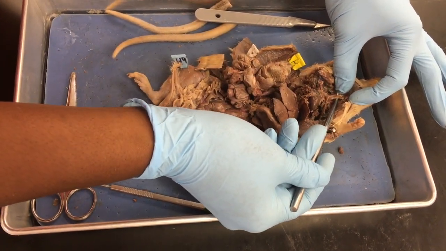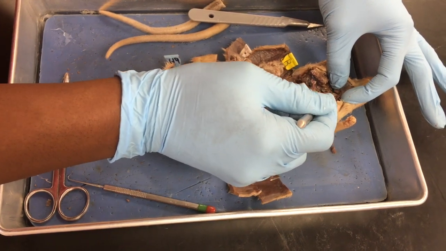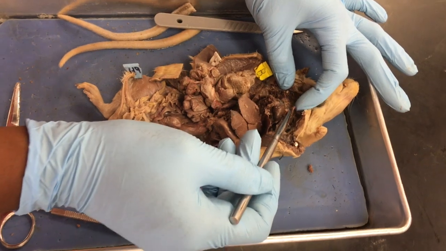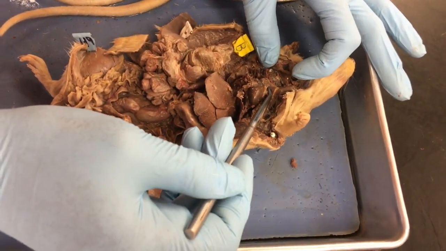Now, if you cut too aggressively through the neck, then you probably didn't see those very well. And then we come down here, and we have the thymus gland on top of the heart.